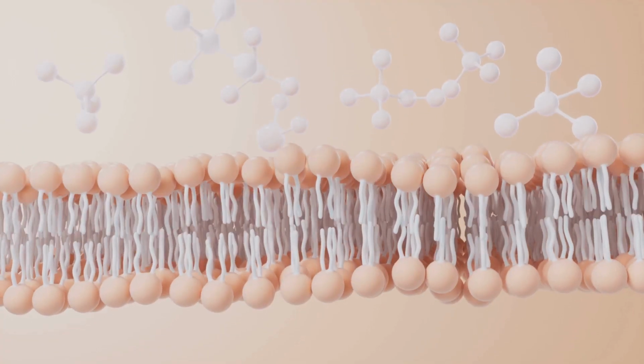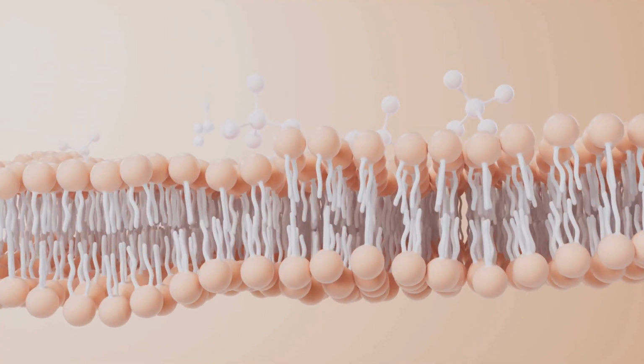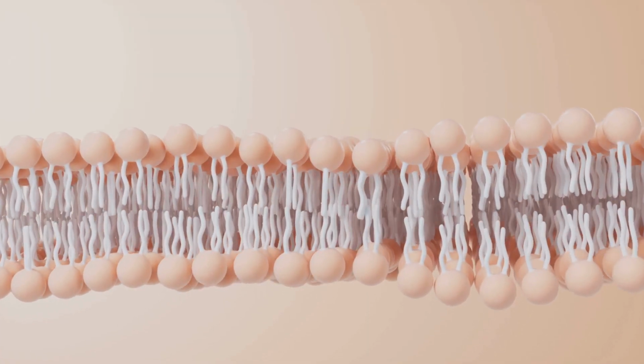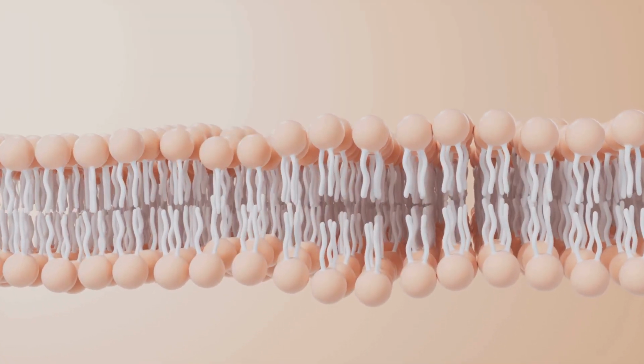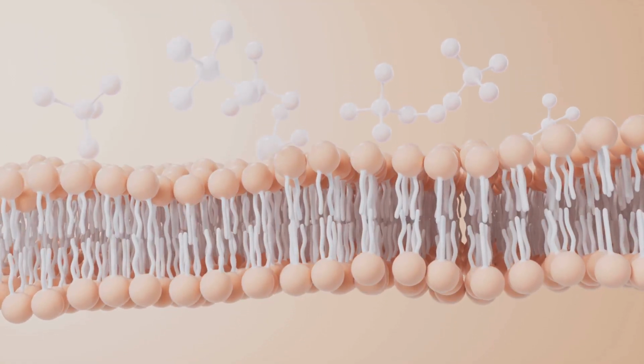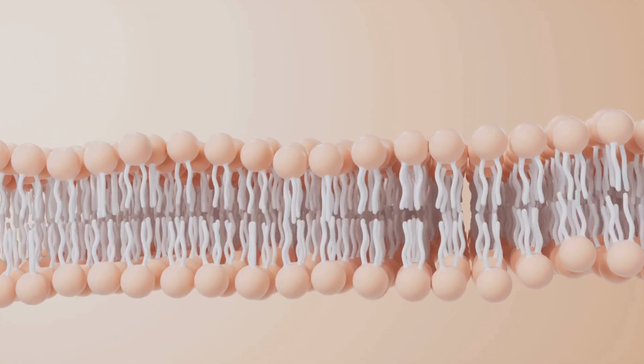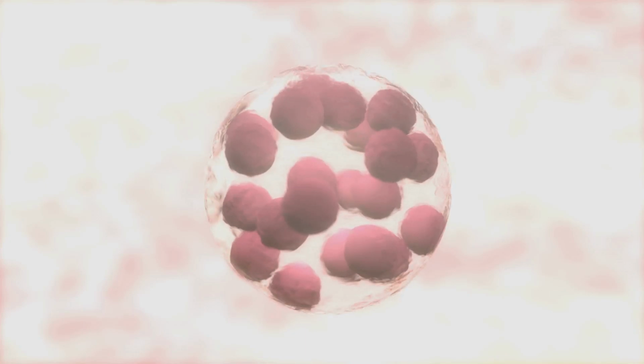The bilayer further provides a structural platform for membrane proteins, including transport proteins that move substances across the membrane, receptor proteins that detect signals, and enzymes that catalyze reactions at the membrane surface. Its fluid nature also supports dynamic cellular processes such as endocytosis, exocytosis, vesicle formation, and cell movement.